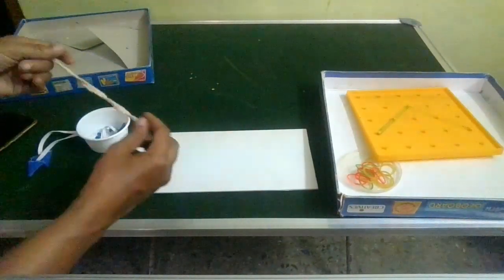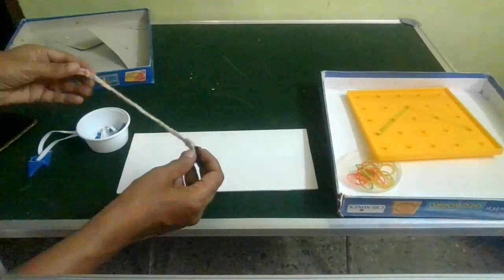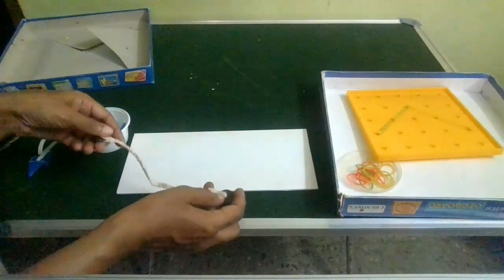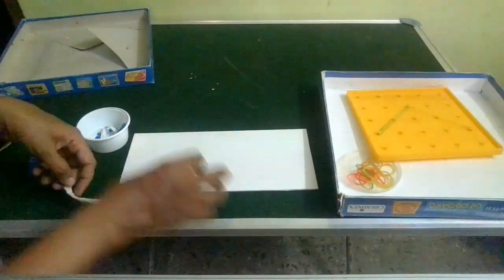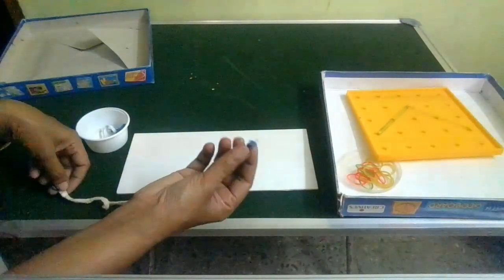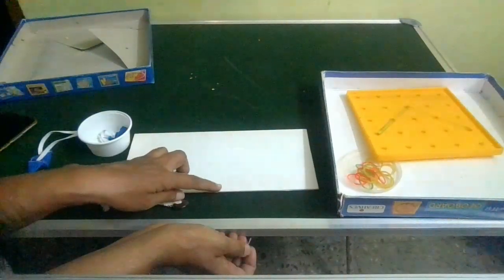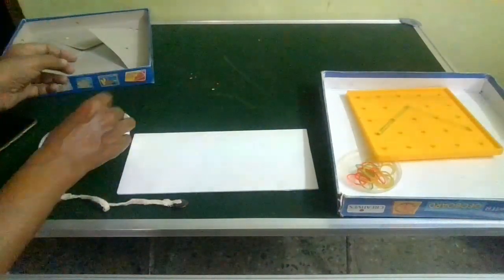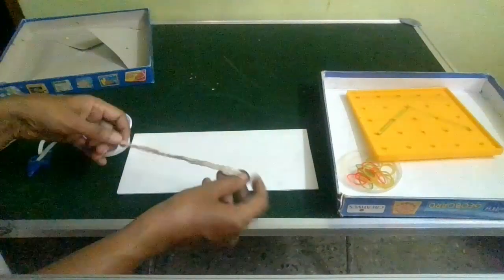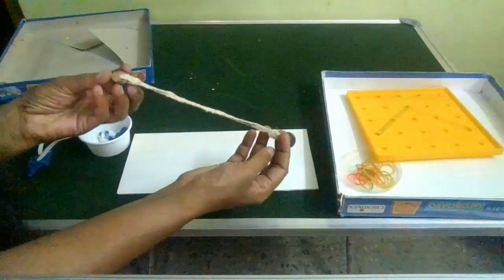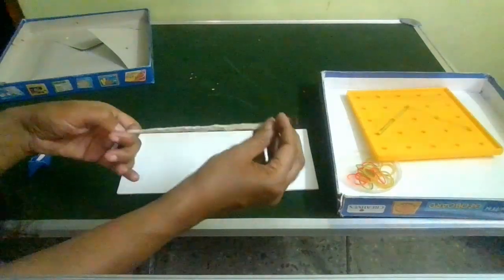So, what is a segment? Now, we all know what a point is. If you want to know what a point is, you have a push pin and you prick, and that becomes your point. Now, we have just enlarged 2 points, and there's a thread between these 2 points.